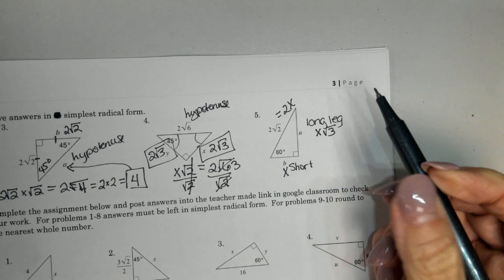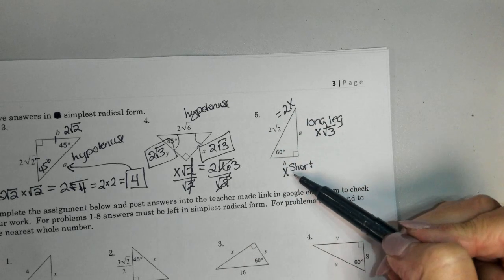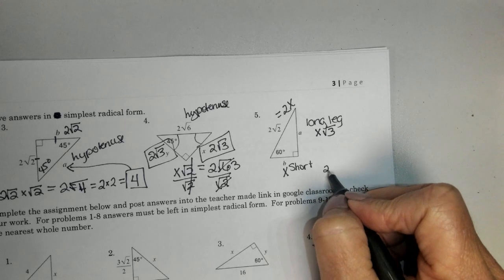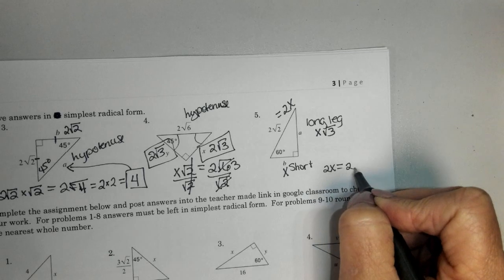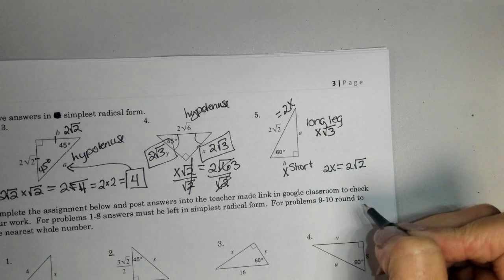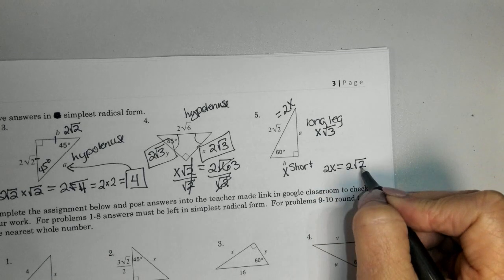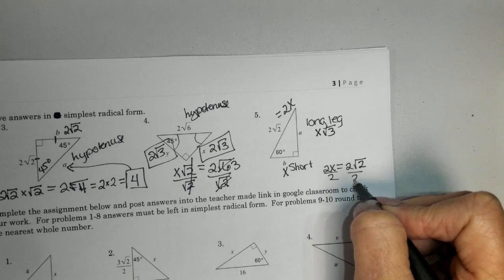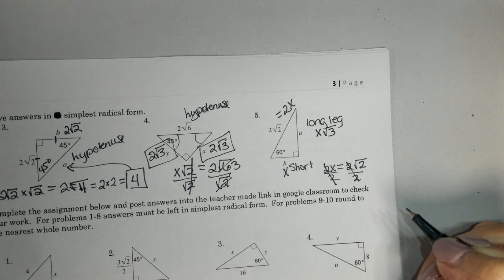So what I'm going to do is go backwards to get to my short leg. To find it, I am going to take 2x, set it equal to 2 root 2, and I'm just going to divide my hypotenuse by 2. You are simply just dividing it in half.